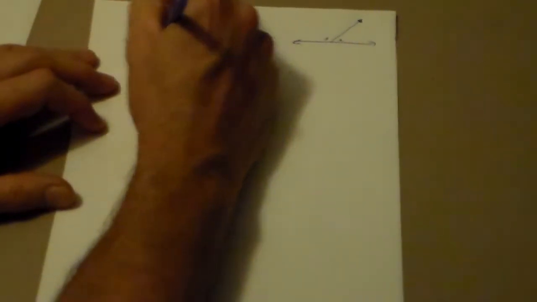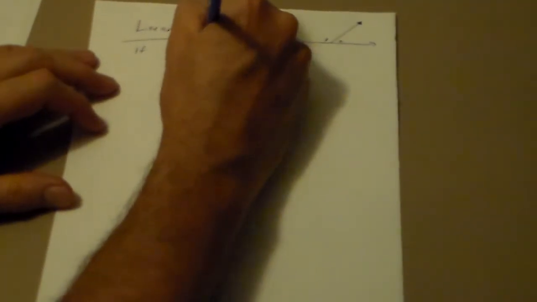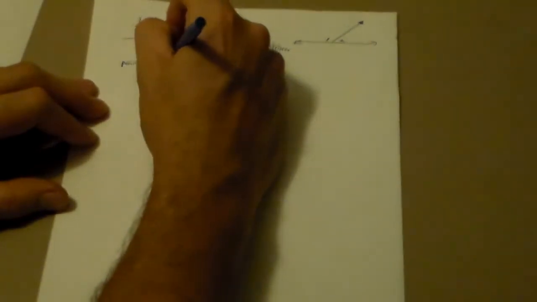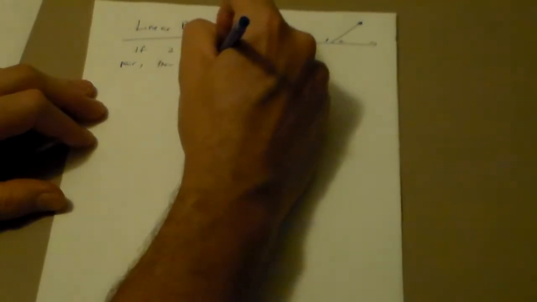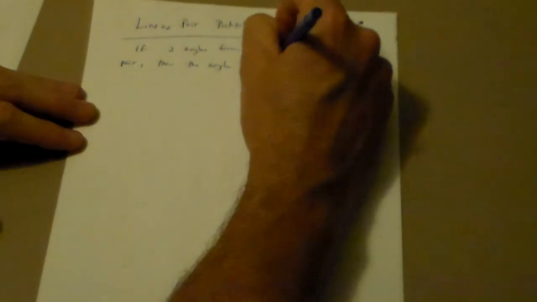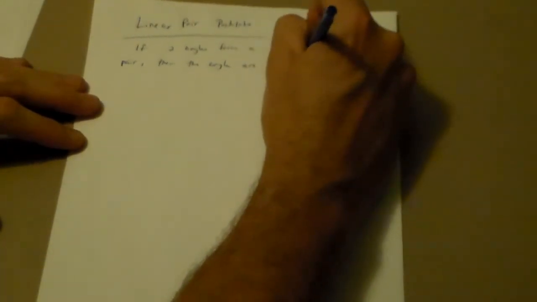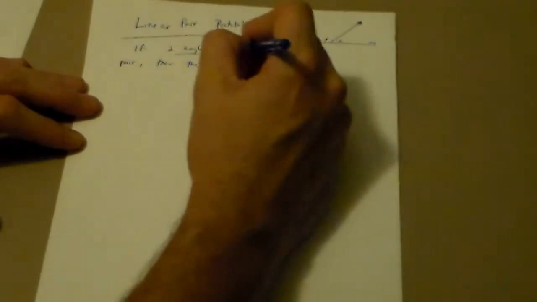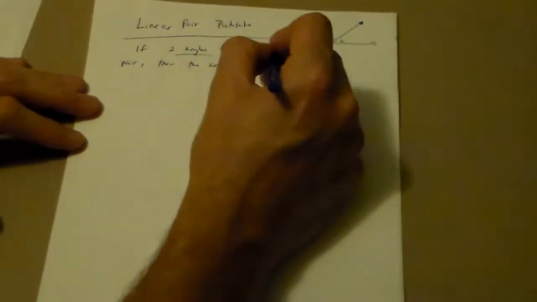So what we say is if 2 angles form a linear pair, then the angles are supplementary. 2 angles form a line, 2 angles form a linear pair.